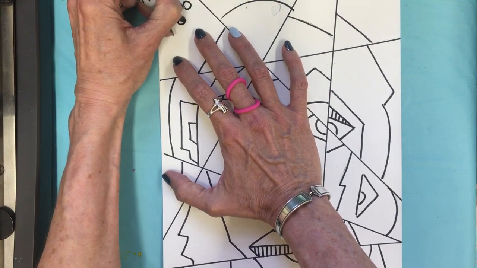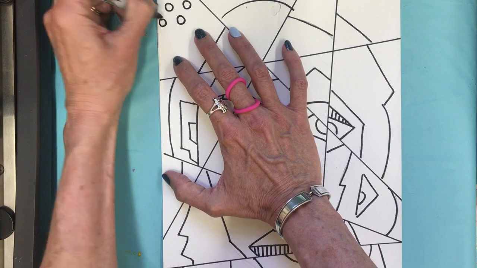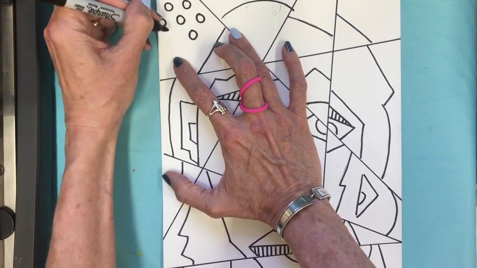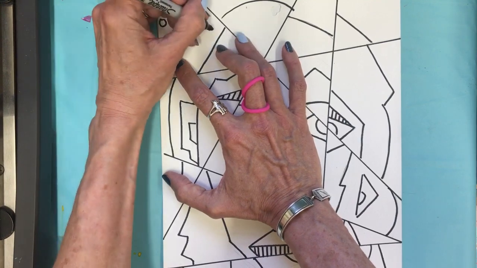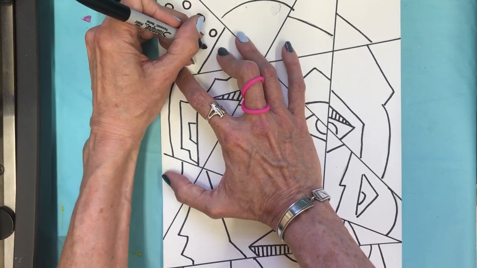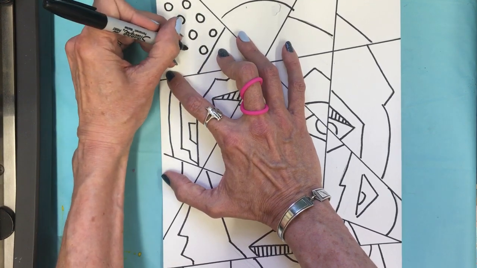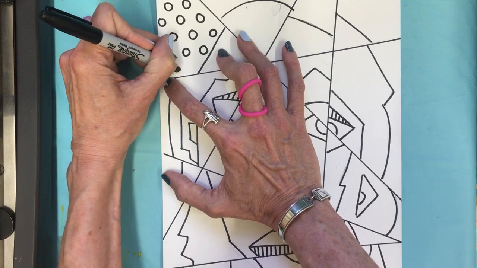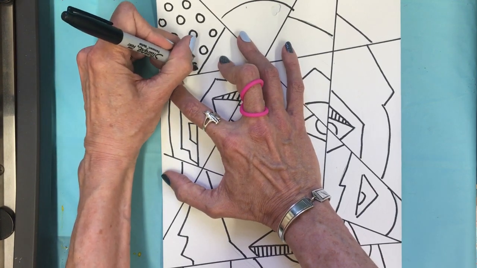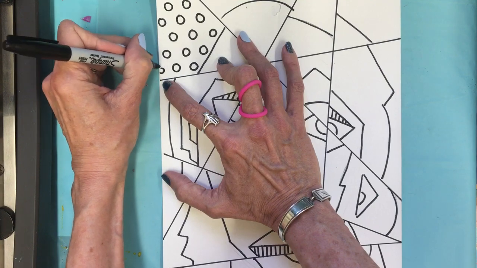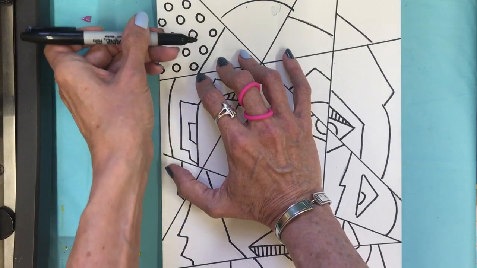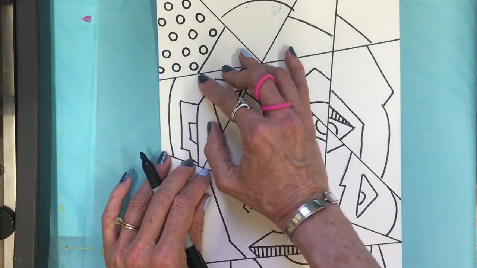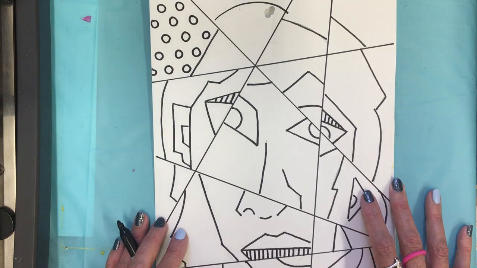Now, if you feel more comfortable drawing your pattern in pencil first and then tracing over it, that is absolutely fine. But if you feel confident enough that you could draw your pattern without making any mistakes, then you could just do it directly in the Sharpie. Notice I'm trying to draw my circles nice and neatly. And I made sure that they looked like they were lined up in straight lines this way and this way. So I'm not just drawing a bunch of random circles.